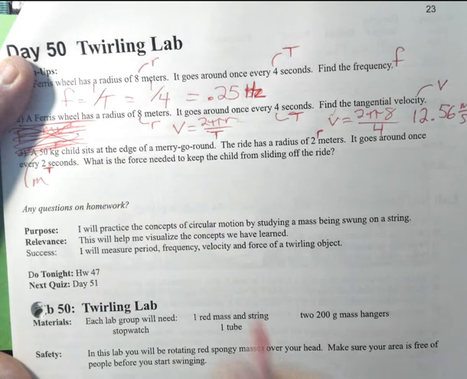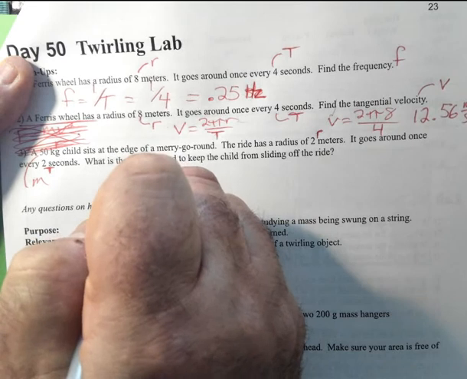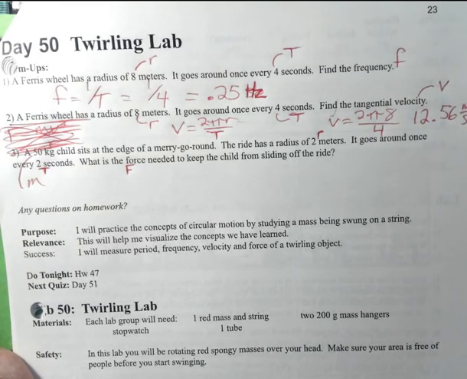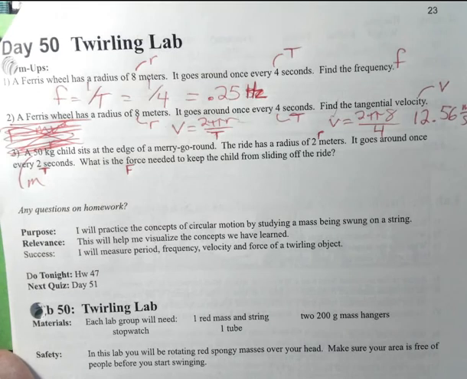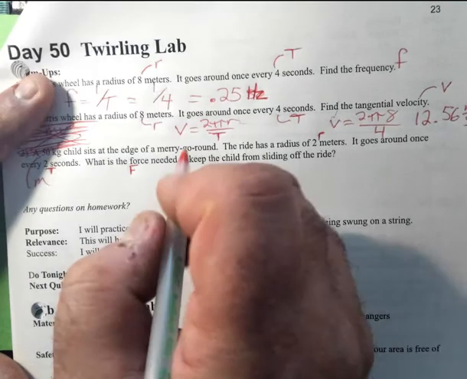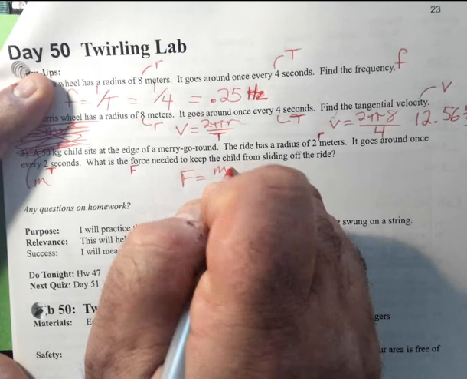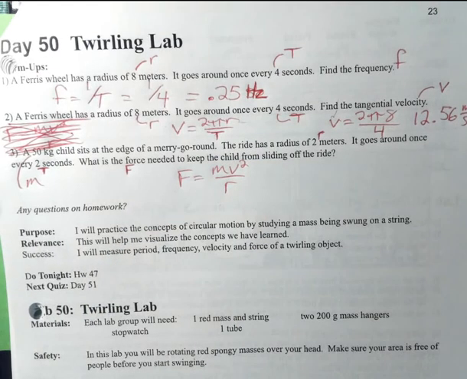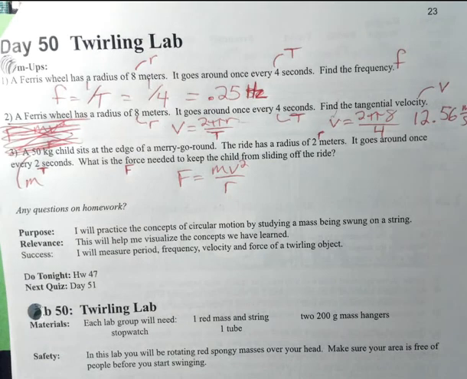What is the force? We're looking for a capital F. What is the force needed to keep the child from sliding off the ride? So an equation with capital F in it. Well, for this unit, we only have one. F is equal to m of v squared all over r. We have had other equations with capital F, like F equals ma. We could use that in this situation if we were given the acceleration, but we're not.